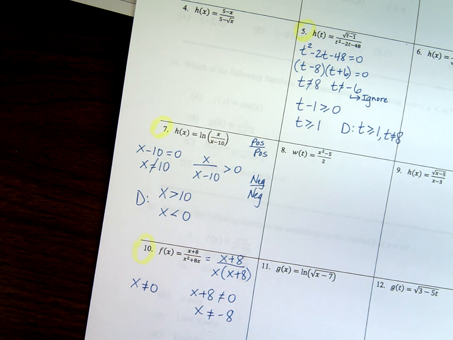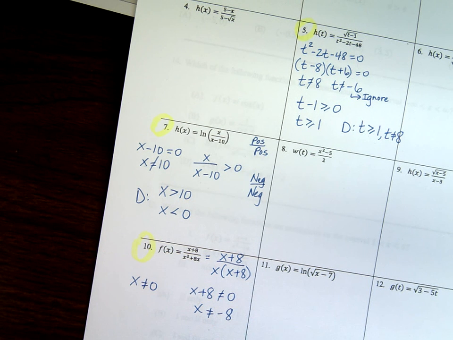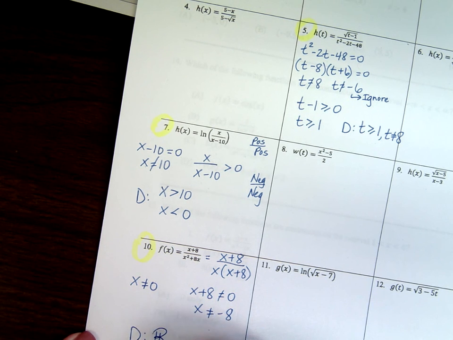Going down your list, do you have even roots? You do not. Do you have logarithms? You do not. So that's really it. The domain for this one is all real numbers, but it can't equal 0 or negative 8.